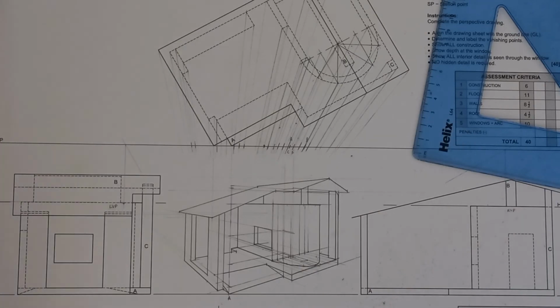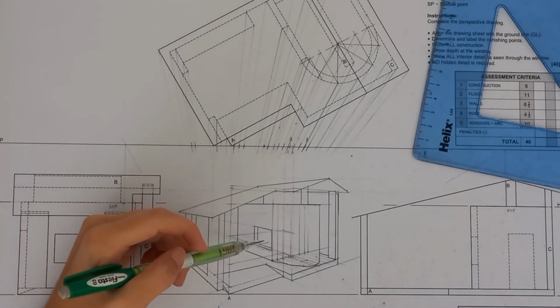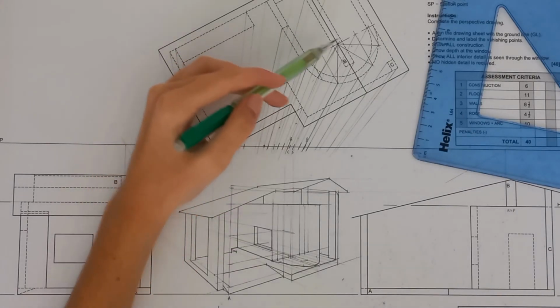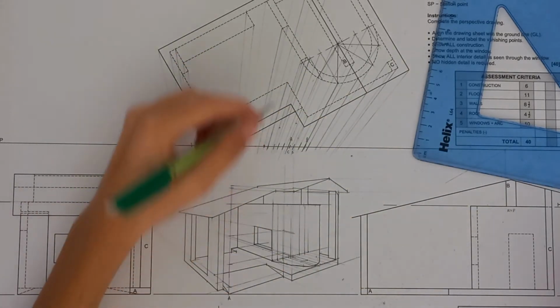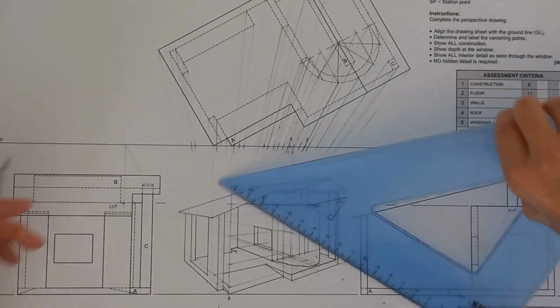And then obviously you will be able to see the wall going all the way through by the, oh, it doesn't go all the way through. Okay, so you will be able to see the door through the window.